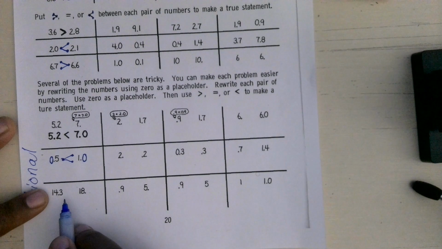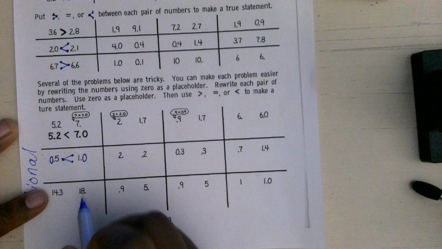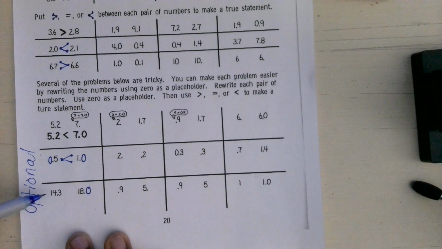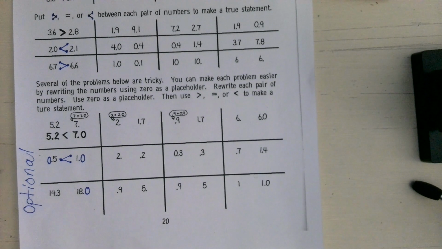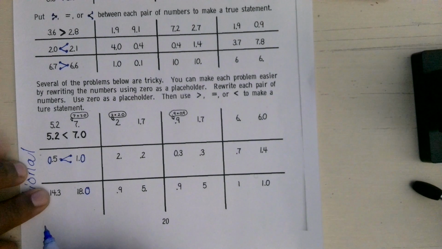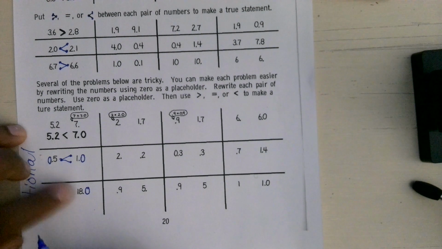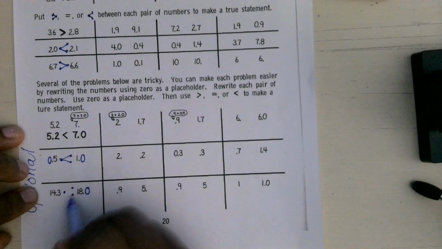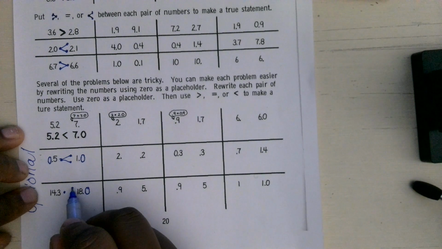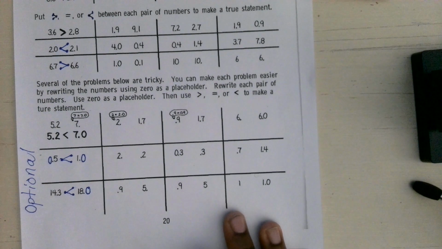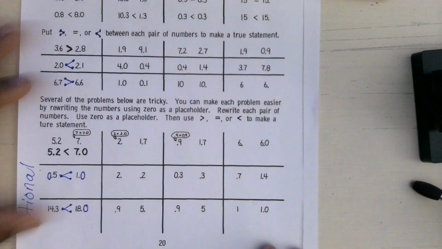14 3/10 versus 18 0/10. Now that I have my zeros in and my numbers have the same amount of digits, it's a little easier to see that 14 3/10 is less than 18 0/10 because 14 is less than 18. I place my dots, and now I connect them. Again, this part of the page is optional.